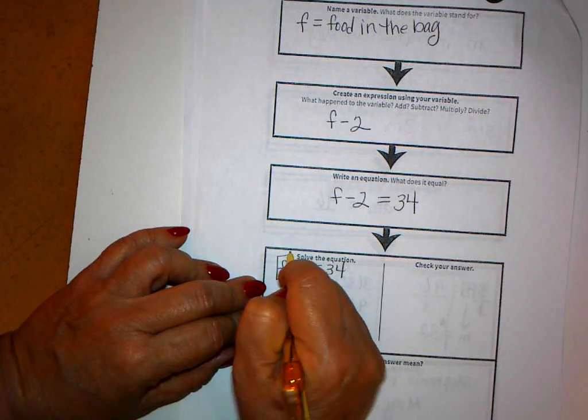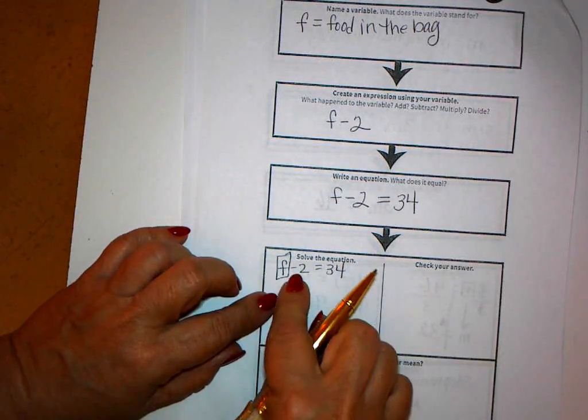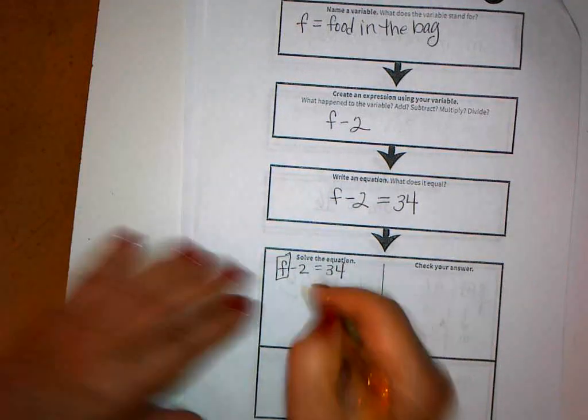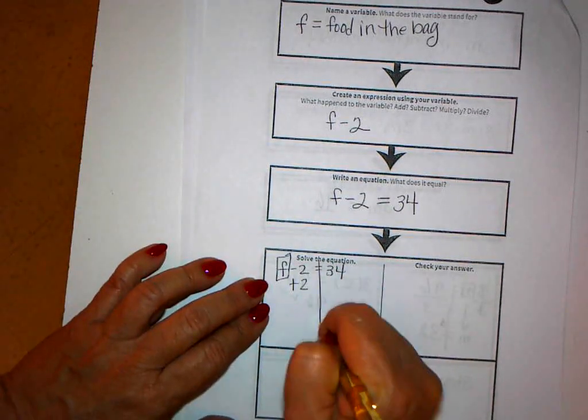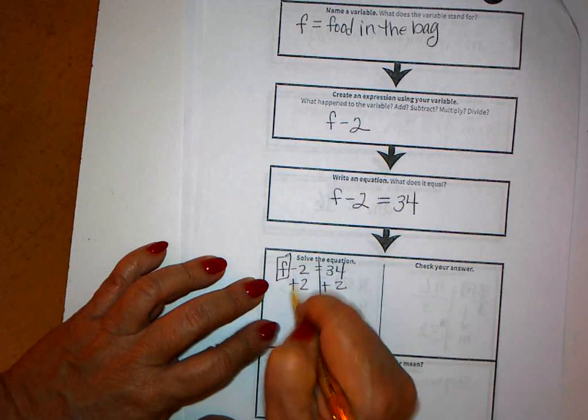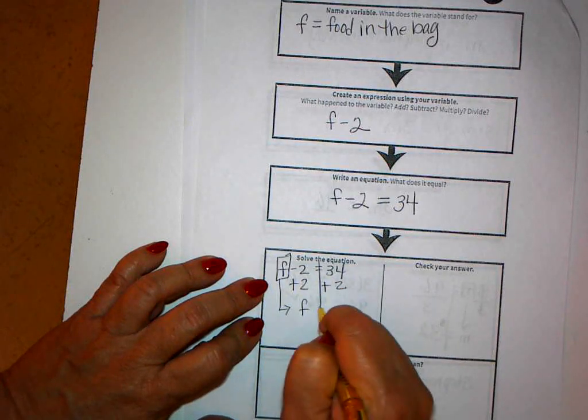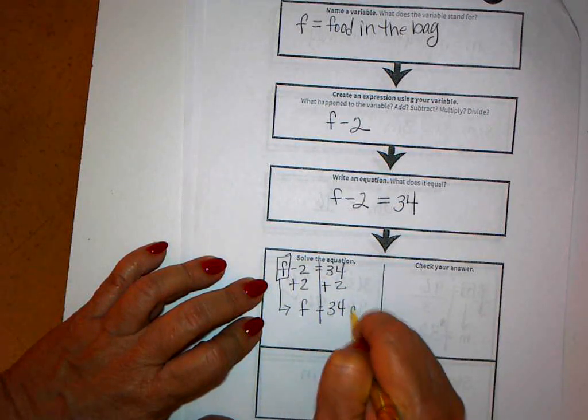So I have F minus 2 equals 34. I need to keep F by itself. So to move my constant over to the other side, it's going to be a plus 2. Draw my line, plus 2. So F is equal to 36 cups.